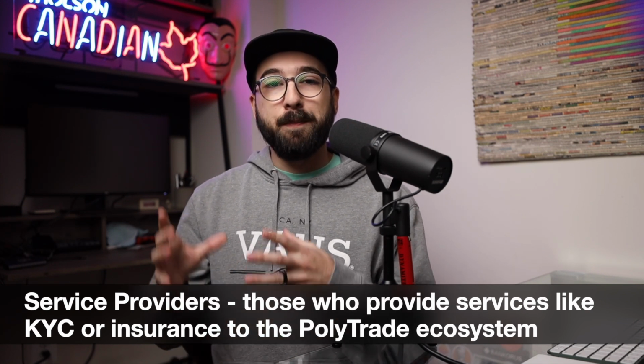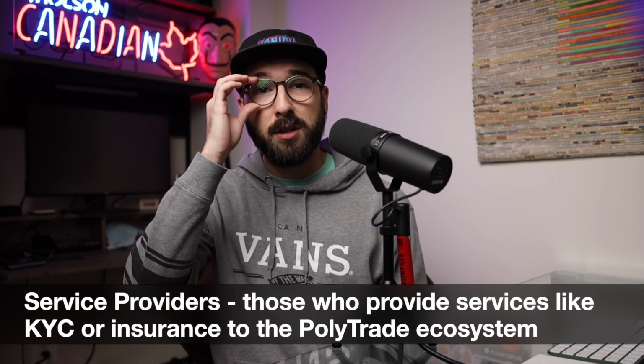So with that in mind, here's how PolyTrade is designed to function. Right up front, for context, you should know that PolyTrade and their platform Mainnet launch will occur on the Polygon network, which is an Ethereum-compatible sidechain, just to make that clear up front. And in the future, as PolyTrade scales, it will open up to other blockchains.